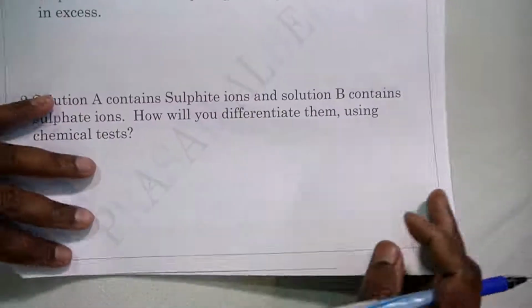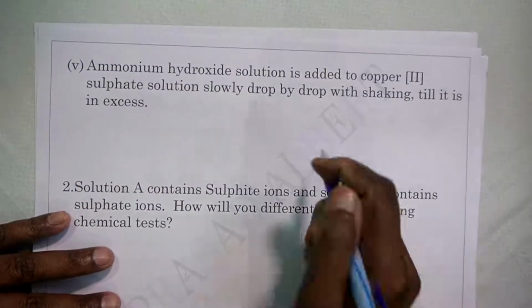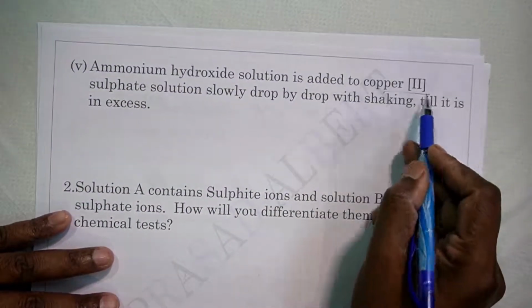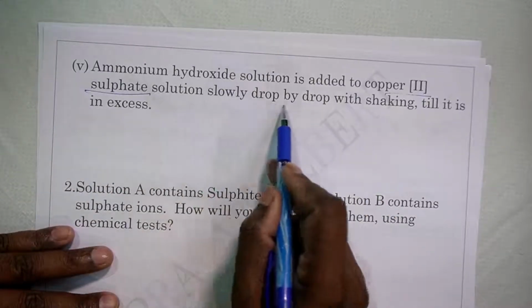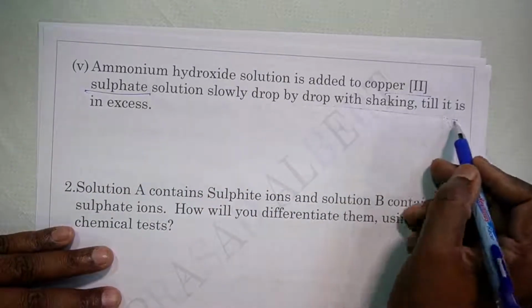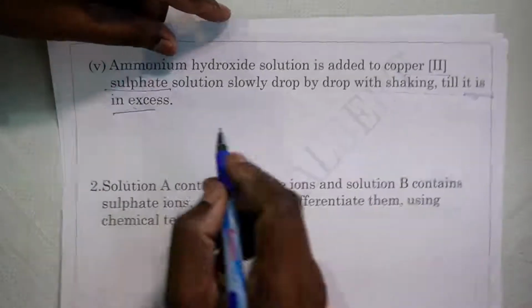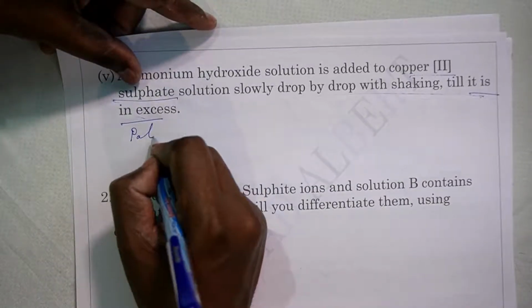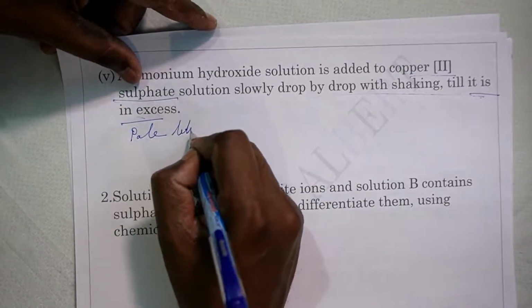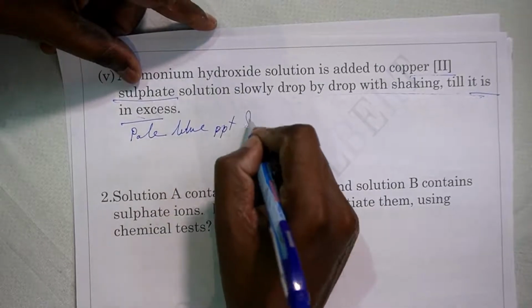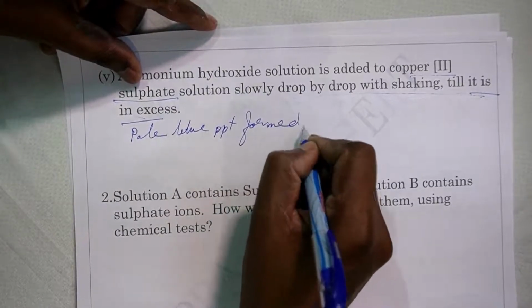The next possible question is: ammonium hydroxide solution is added to copper 2 sulfate solution, slowly drop by drop with shaking, till it is in excess. Here again, what happens? A pale or whitish blue PPT is formed. First thing is that.